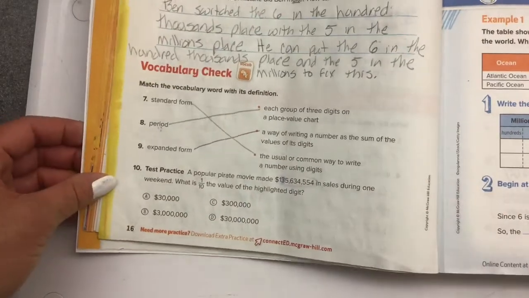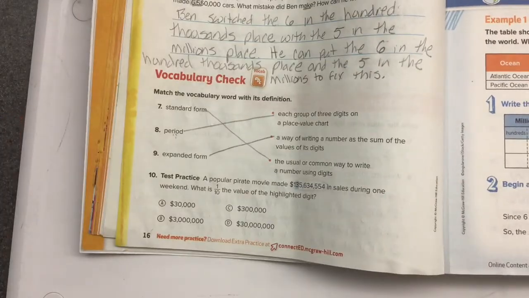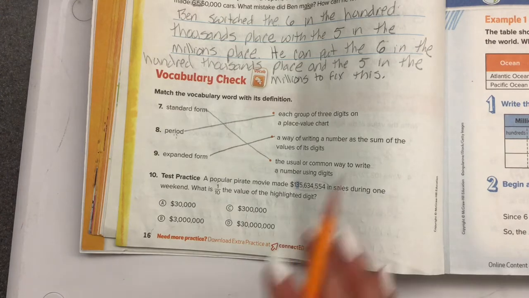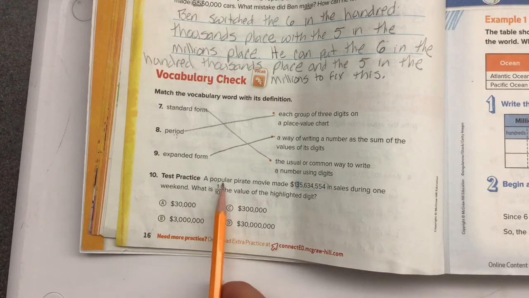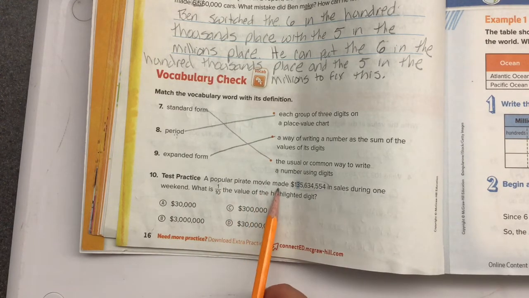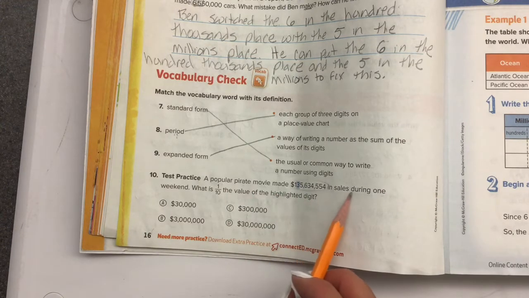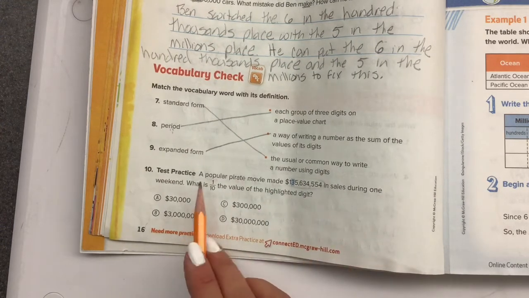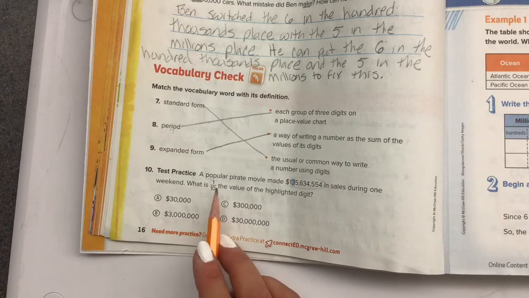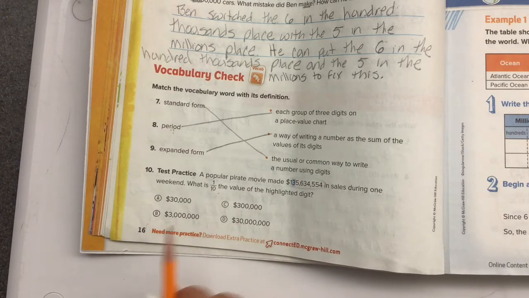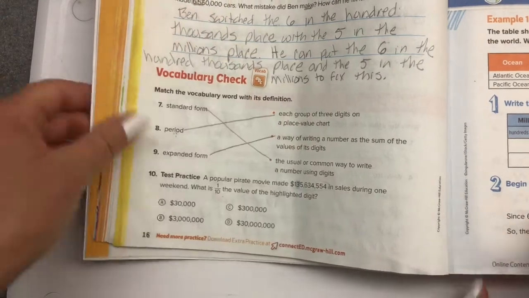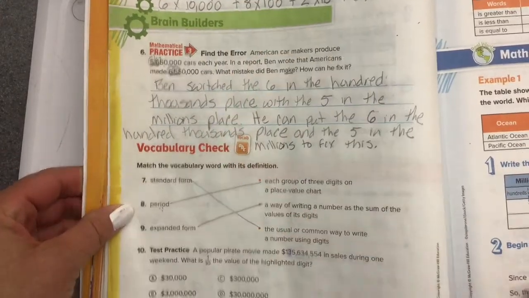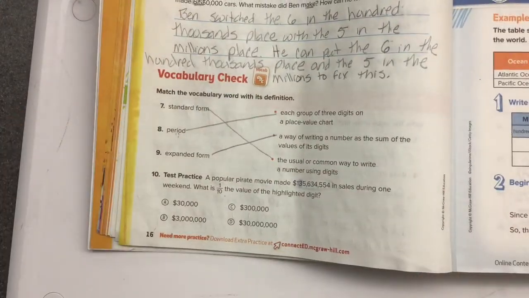Okay, test practice. This is going back to what we talked about at the beginning. Let's see if you guys can remember from the guided practice. A popular pirate movie, I wonder which one, made this much money in sales during one weekend. What is 1/10 of the value of the highlighted number? Okay, so this is a brain builder. See, it's in the brain builder section. So this is going to require a little bit of thought.